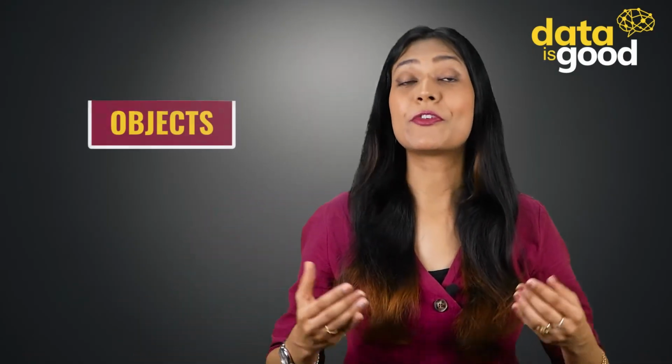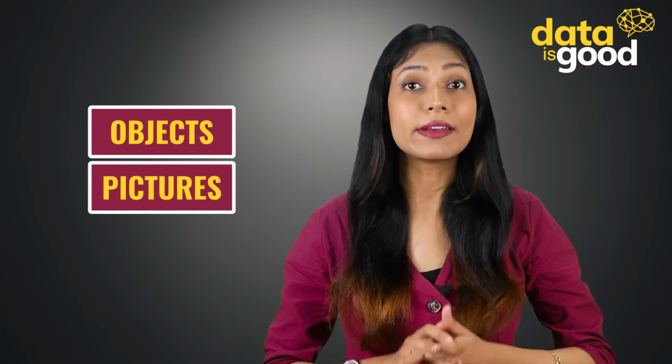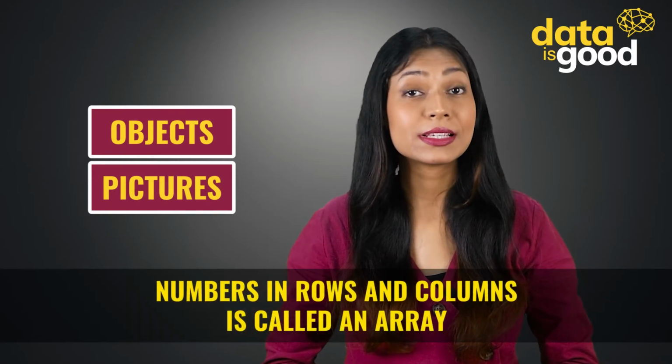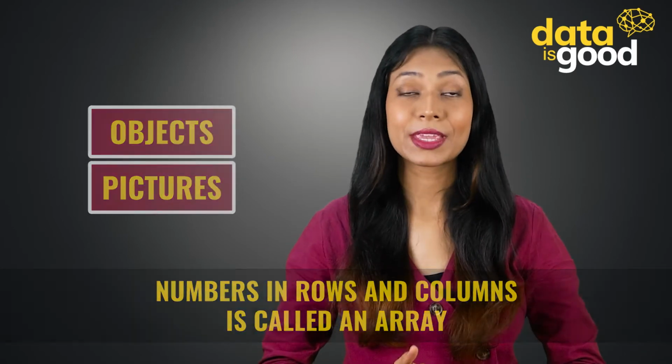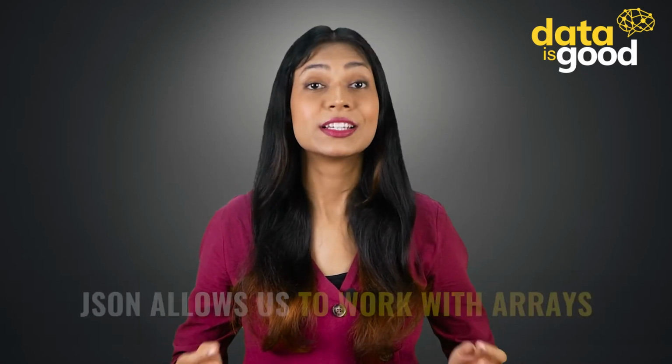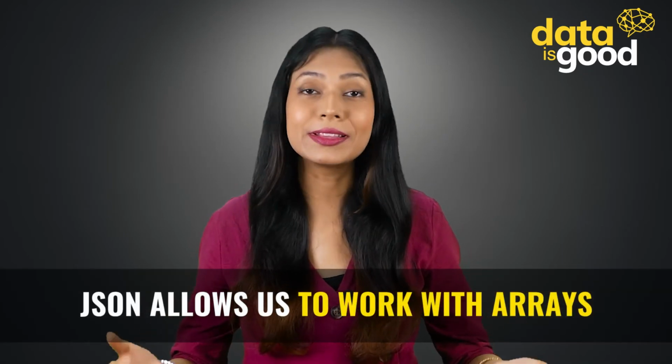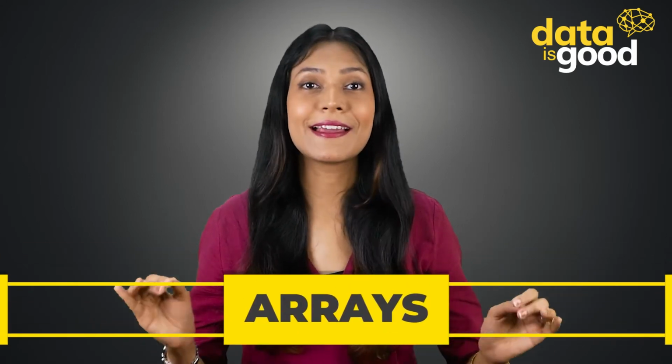You all know what arrays are: an arrangement of objects, pictures, or numbers in rows and columns. That is called an array. And just like object literals, JSON allows us to work with arrays. In this lecture, we are going to learn the JSON array.